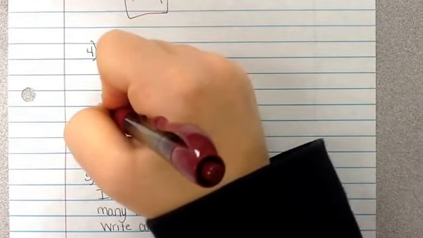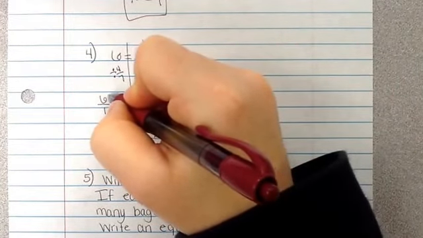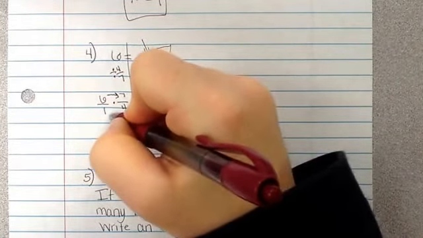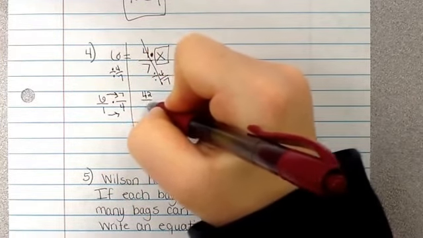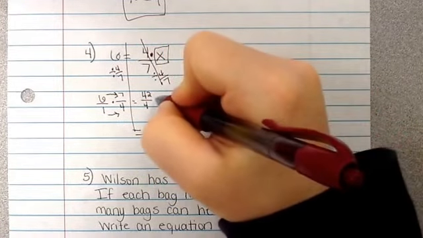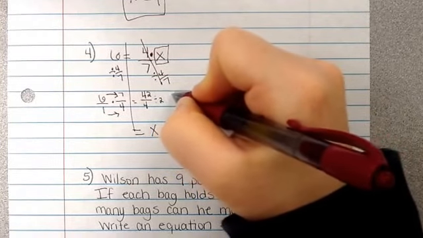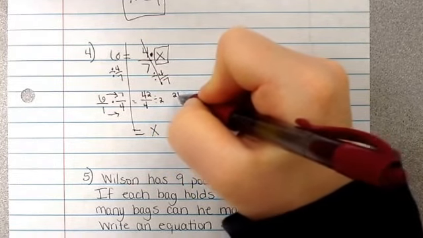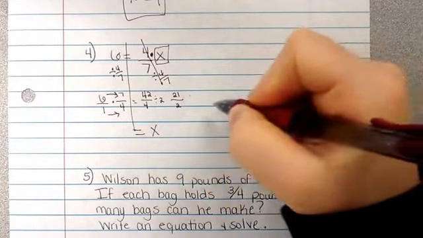6 is over 1. How do you multiply fractions? Straight across the top, straight across the bottom. 42 over 4. You can divide both of these by 2. 42 divided by 2 is 21 over 4 divided by 2, 2.